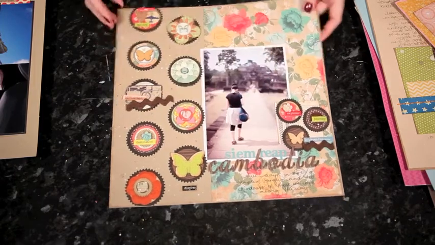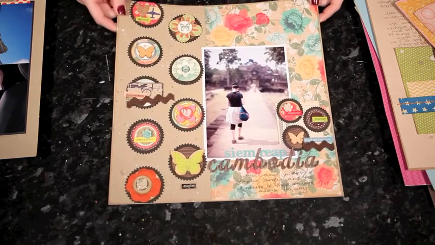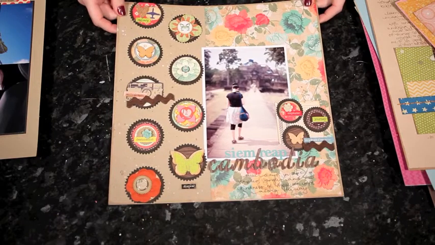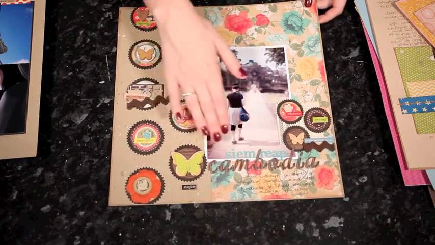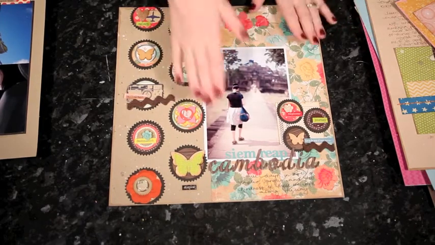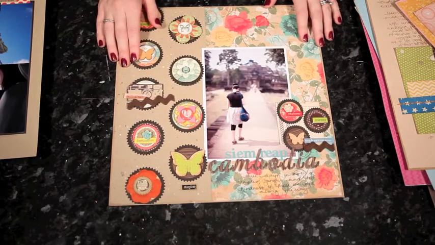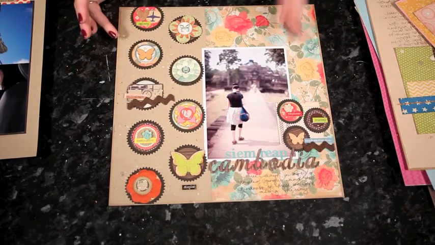This is a page that divides a section in my album, by the way, if that helps you see where I might use a page like this. This is when, in the album, it changes from one destination to another. So this is the first page about Cambodia, and then there's more pages that follow with more extended detail and more photographs.